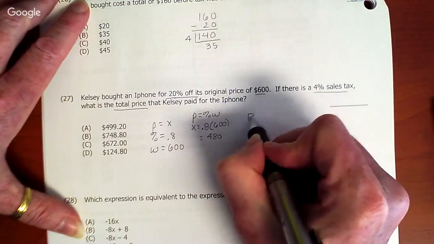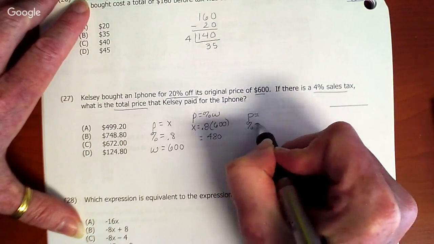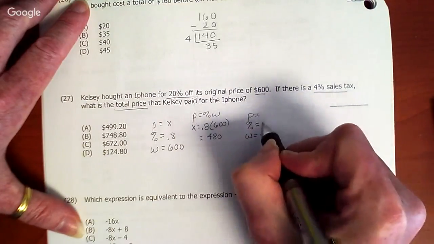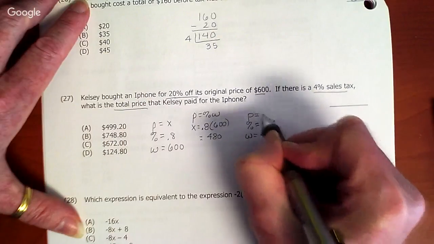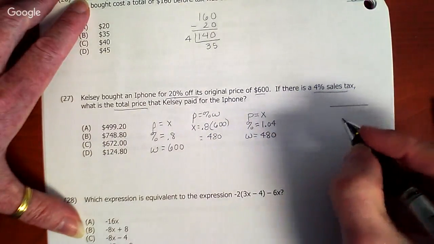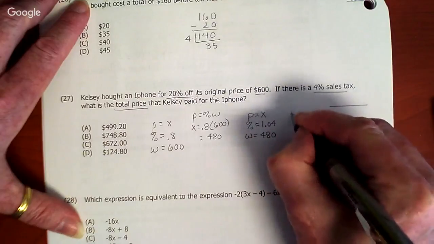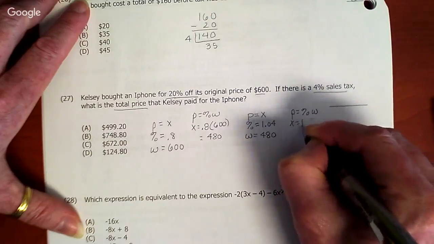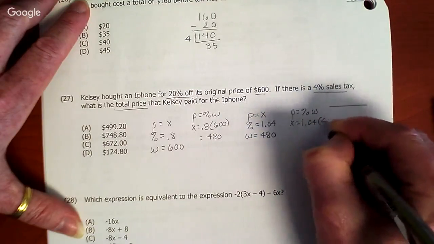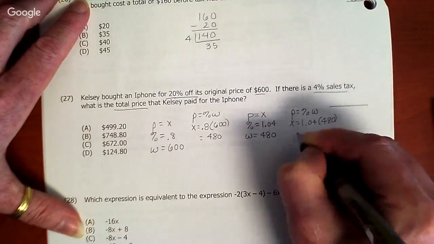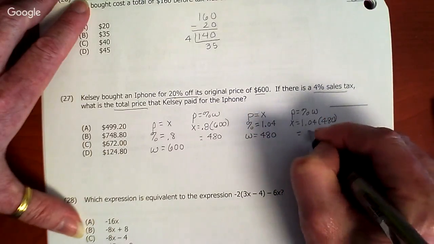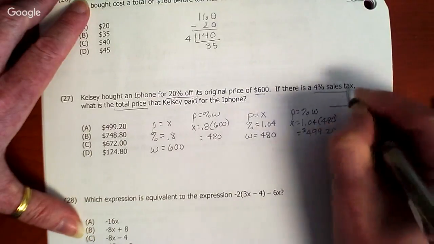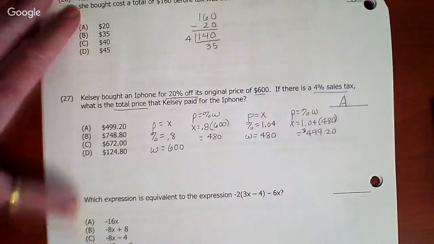And then I've got P equals percent times whole. So 480, and I'm going to multiply that by 1.04 times x because I have to add on that sales tax. So P equals percent times whole. So x equals 1.04 times the 480, which is going to give me the 499.20 that I'm looking for, which is A. Okay.